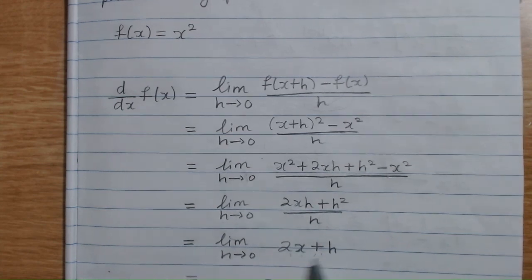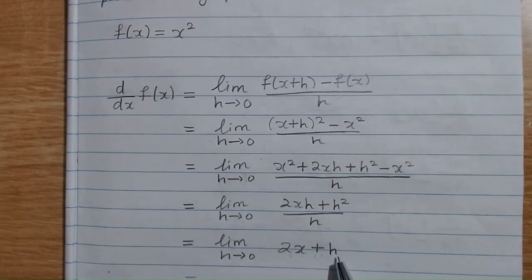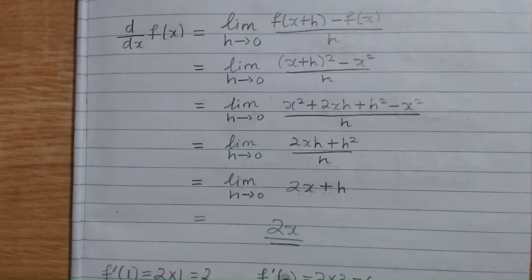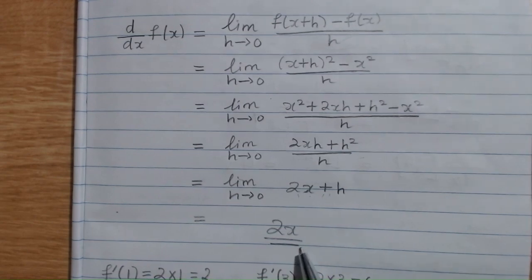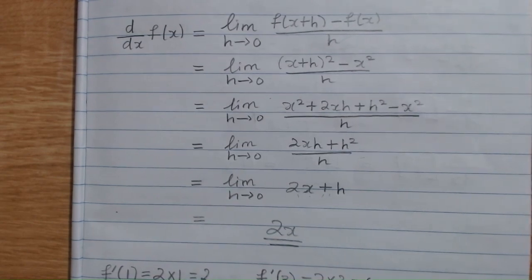This is a continuous function, so we can just substitute h as 0, and we'll get 2x plus 0, which is 2x. And that is the derivative of the function f of x equals x squared, 2x.